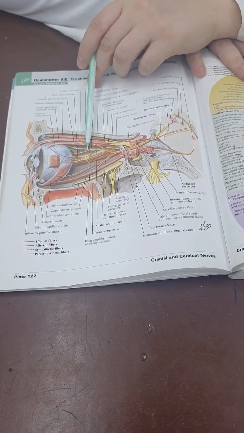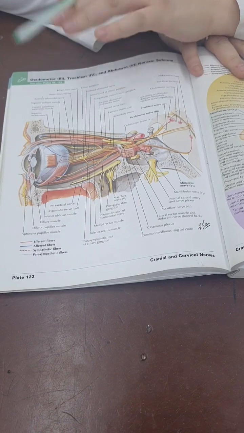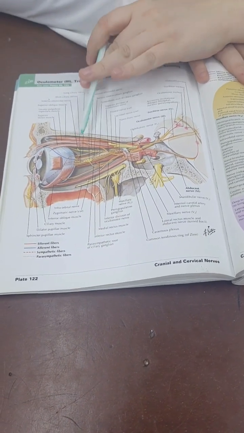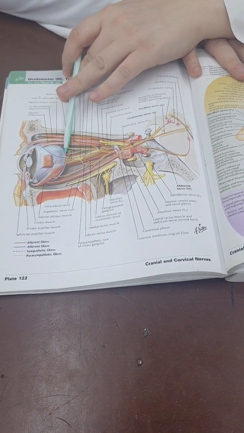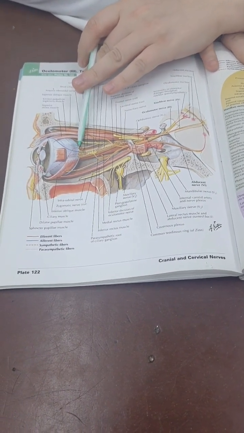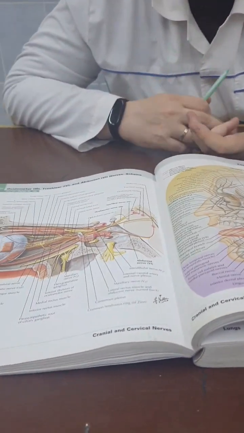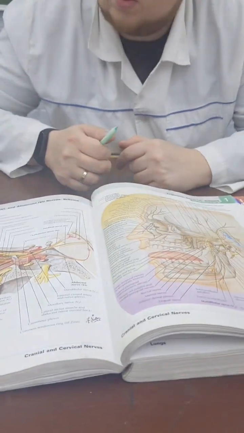Also, it has the long ciliary nerves. There are usually a couple of them, 2 or 3. They also perforate the sclera, like the short ciliary nerves, to pass into the eye and to provide the sensory innervation of the layers of the eye, like sclera, conjunctiva, choroid.